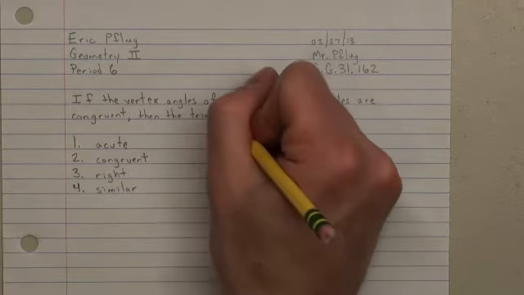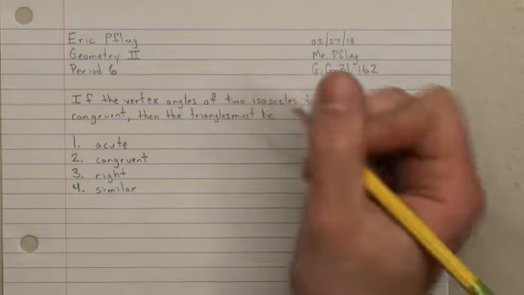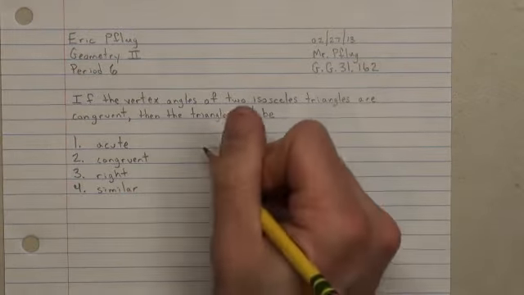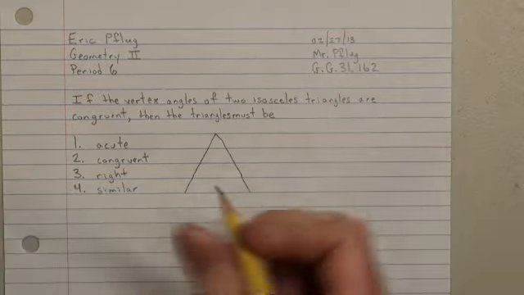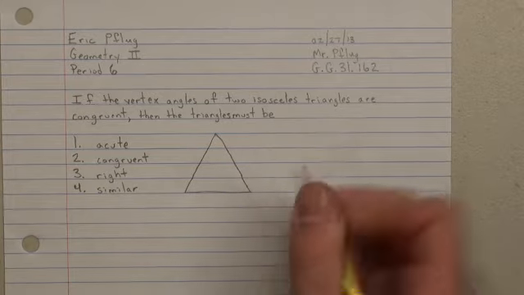Then the triangles, this says triangles, I forgot an S there. The triangles must be. So here's what we have. We have two isosceles triangles.